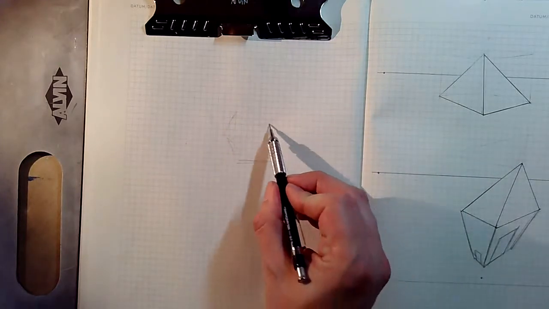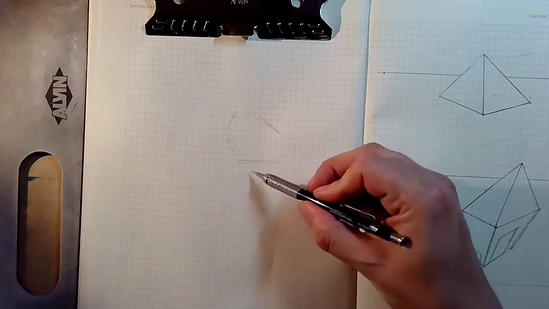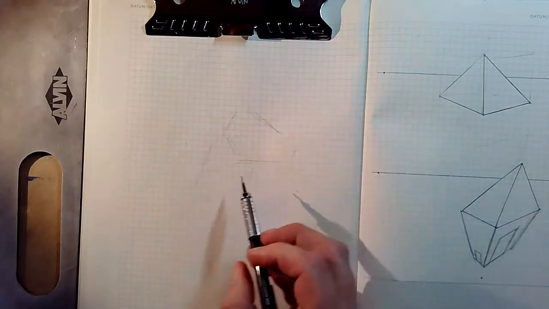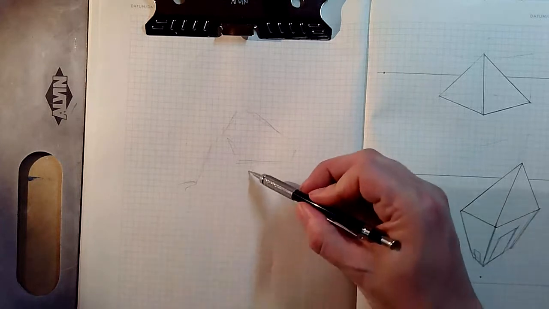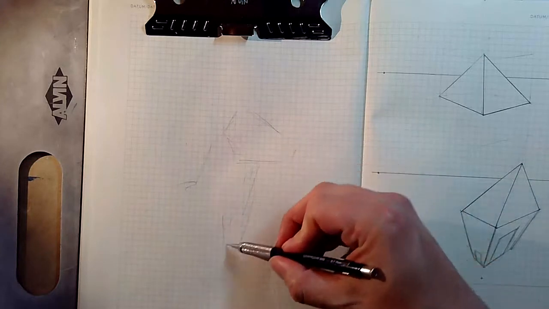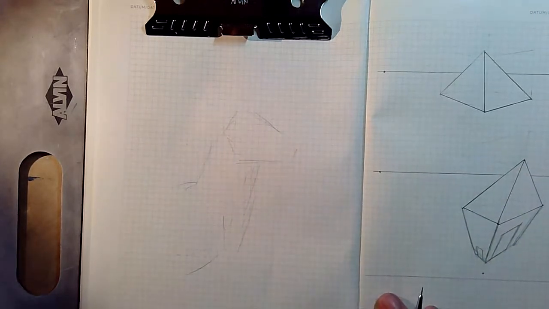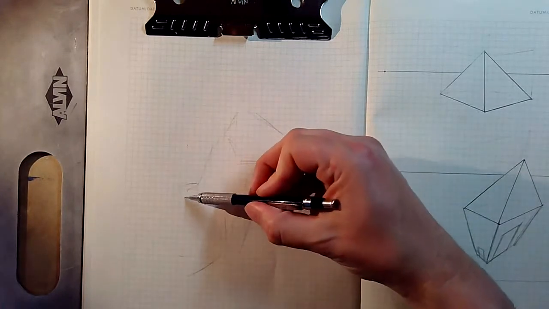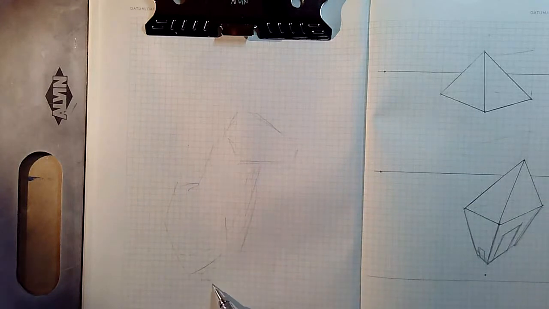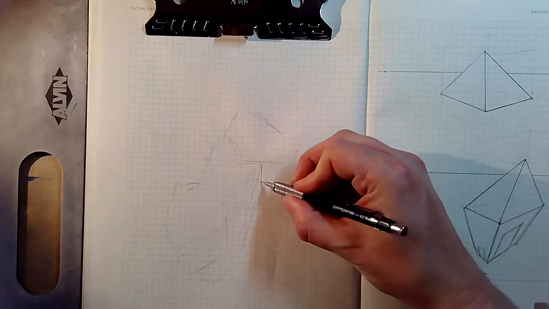Okay, so we're going to draw this as simplified forms. So the first thing we're going to do is I'm going to block out sort of the whole shoulder mount, the whole deer. So just really big, basic shapes, that I'm going to come back in and refine later.